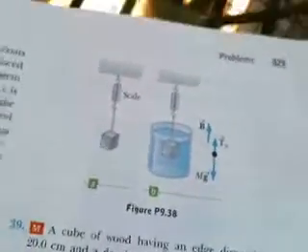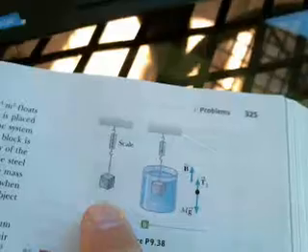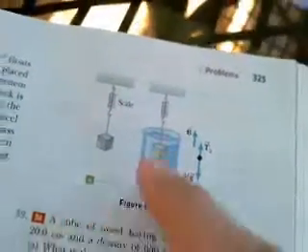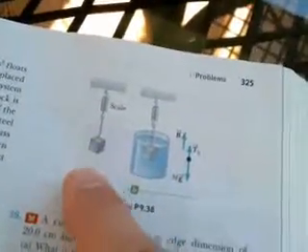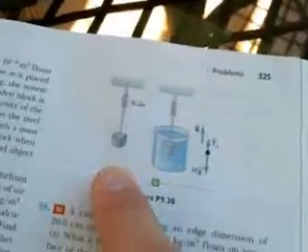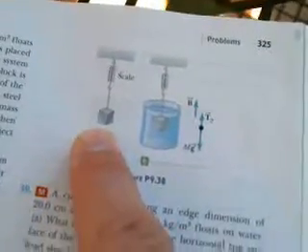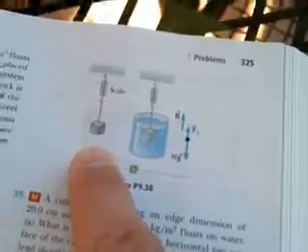All right. Question 38 deals with the one in the book that looks just like this. There's an object hanging from a spring scale, and it's just in air. There's nothing else really special there. The scale tells you what it reads.